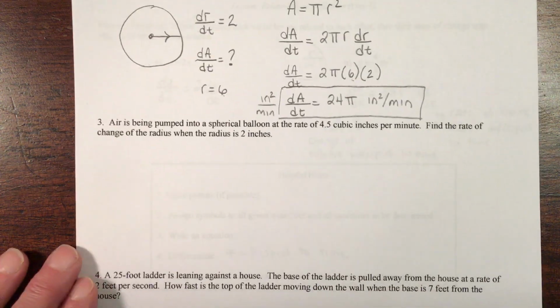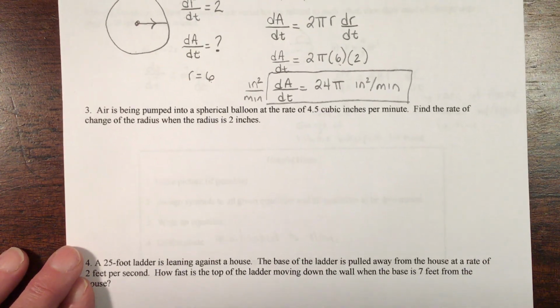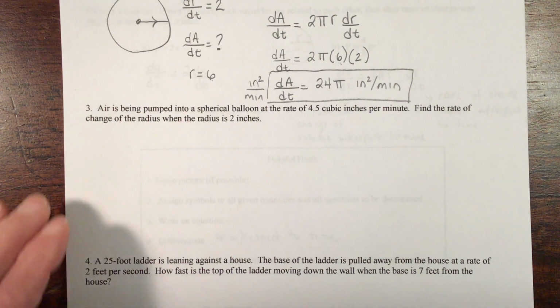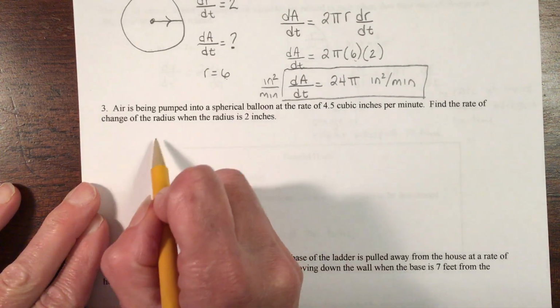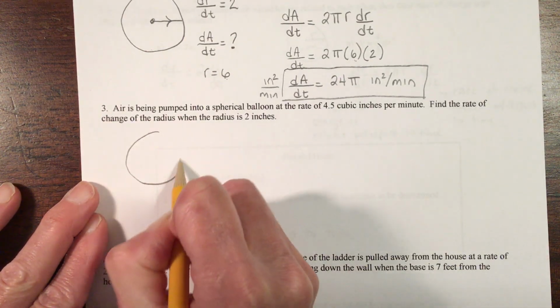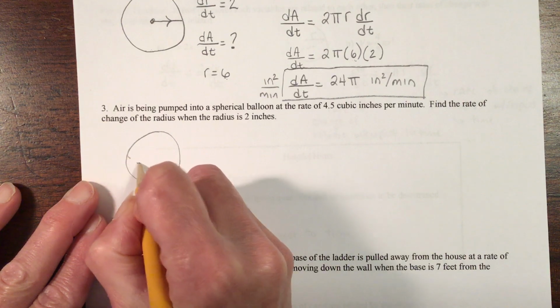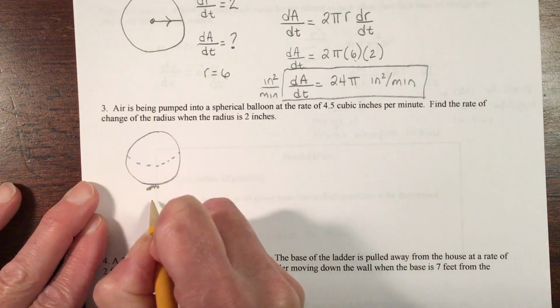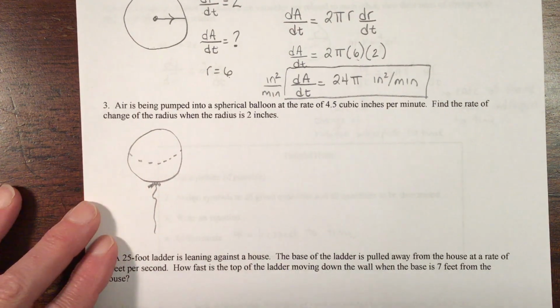For example 3, air is being pumped into a spherical balloon at the rate of 4.5 cubic inches per minute. Find the rate of change of the radius when the radius is 2 inches. Okay, so we have this balloon, and it's a sphere. This is my 3D impression. Here's your balloon, happy birthday, whatever you want to do.